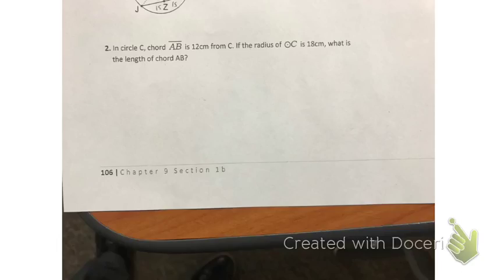That way I have all the proper lingo that we have on here. All right, in circle C, chord AB is 12 centimeters from C. If the radius of C is 18 centimeters, what is the chord length? So first of all, let's make a circle. Let's make a circle C.